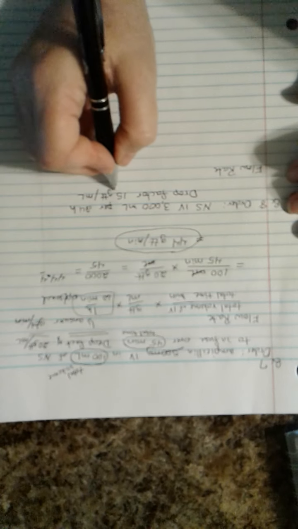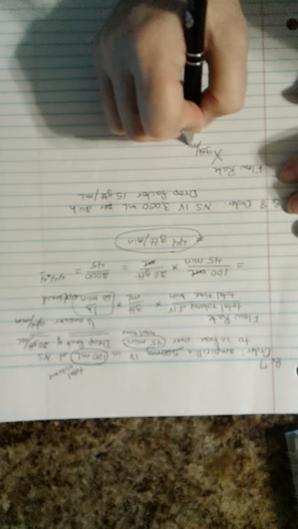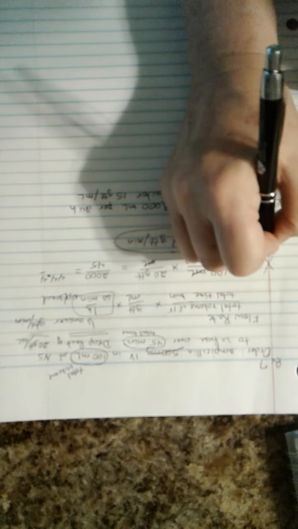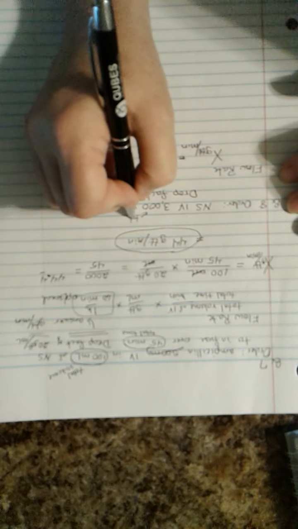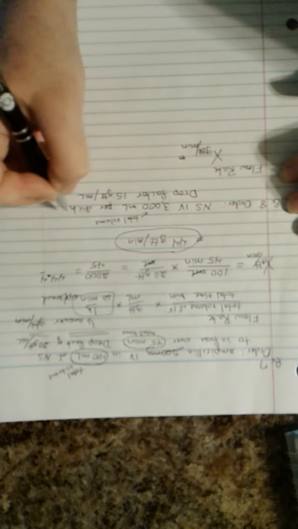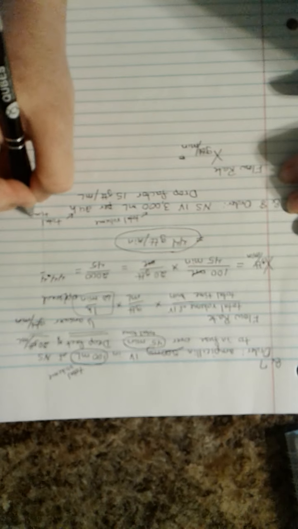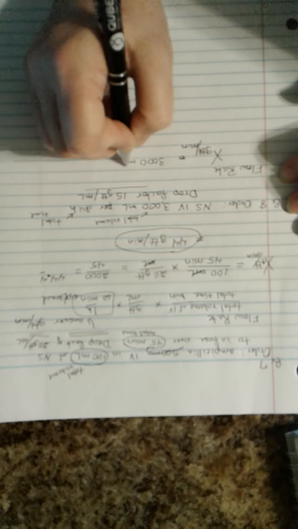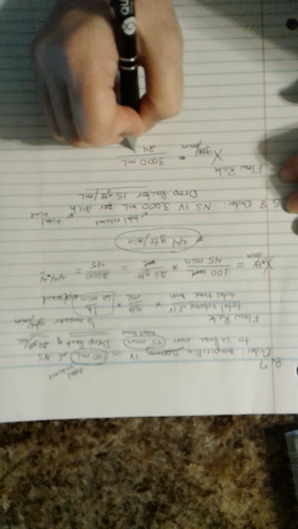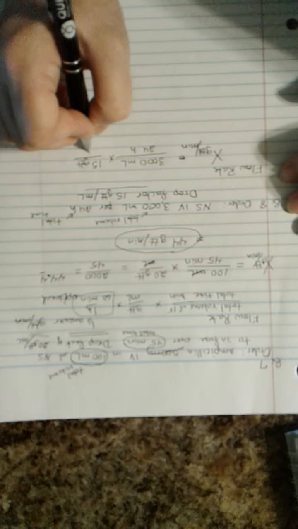Since they gave me a drop factor, then my answer is going to be in drops per minute. And I should have been doing the X all the time. So this one is going to be drops per minute also. So then my total volume, which is my 3,000, my total time is the 24 hours, and then my drop factor. So I'm going to have 3,000 milliliters over 24 hours times my drop factor, the 15 drops per milliliter.